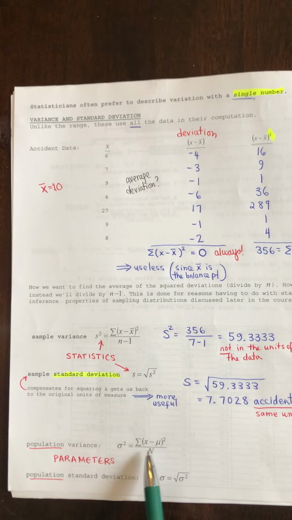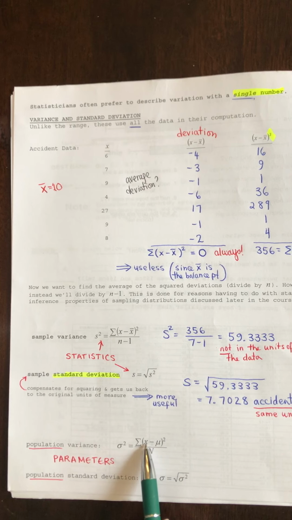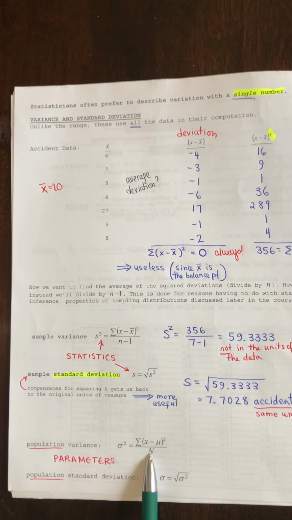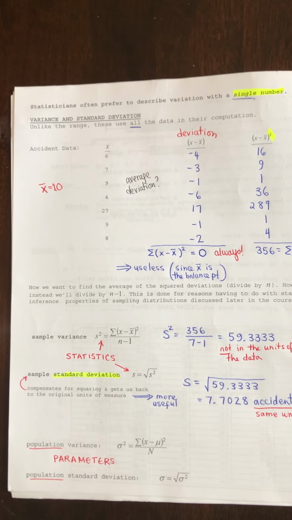Now notice it's very similar. We take each value and subtract off the population mean, so it's basically the same idea as above. We're subtracting off the mean and squaring them. But for this variance, which is denoted by sigma squared, we are not dividing by n minus 1, because this is not an estimate. It's the actual value. So we divide by the population size. And then for the standard deviation, just like above, we take the square root.